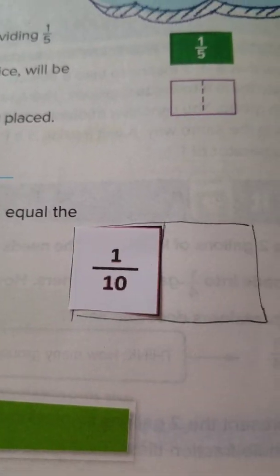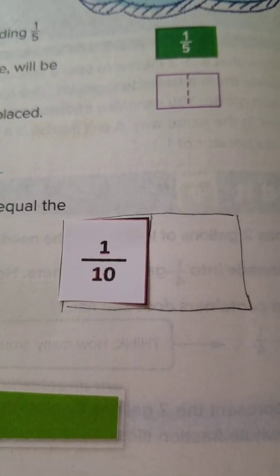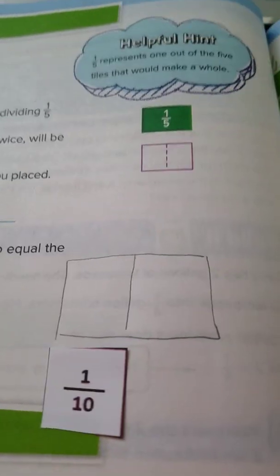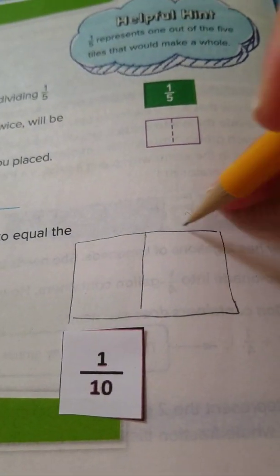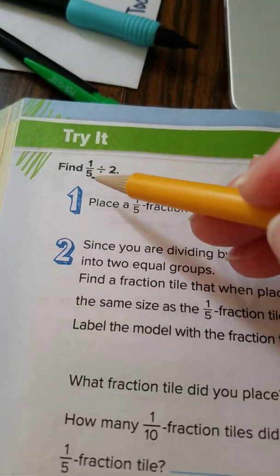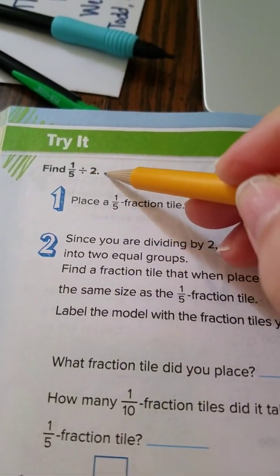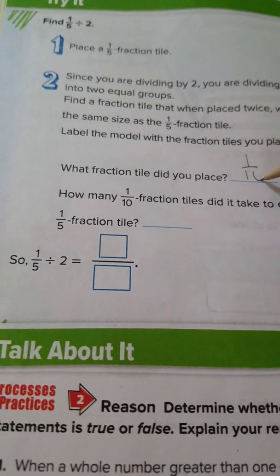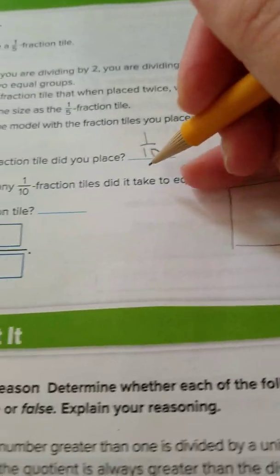Look at that one. Almost perfectly half of 1/5. Do you see that? So when I had that 1/5 bar, that was the whole thing, and I divided it into 2 pieces. I took 1/5, divided it into 2 pieces. I can fit a 1/10 tile exactly down on one of those pieces.